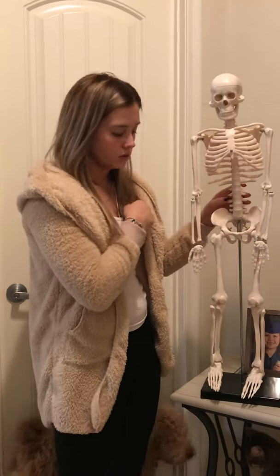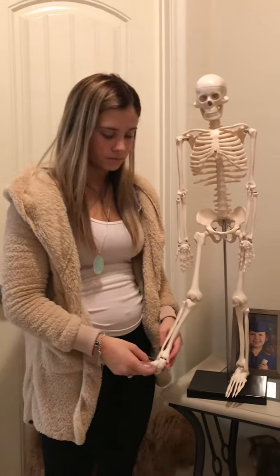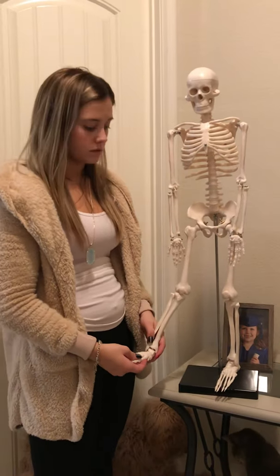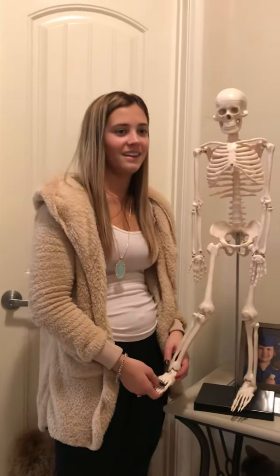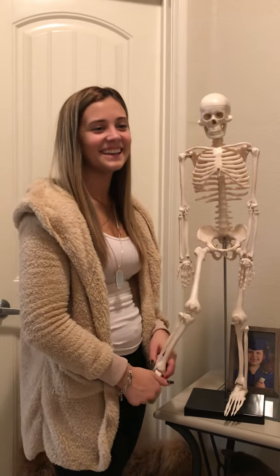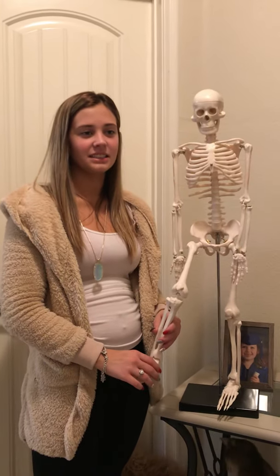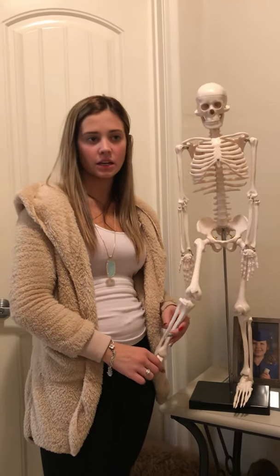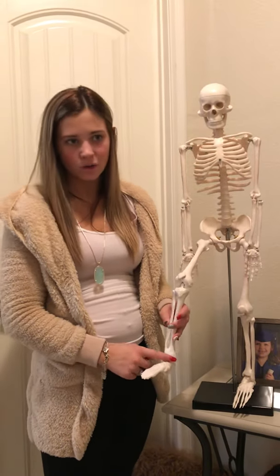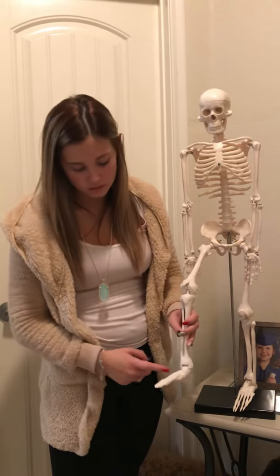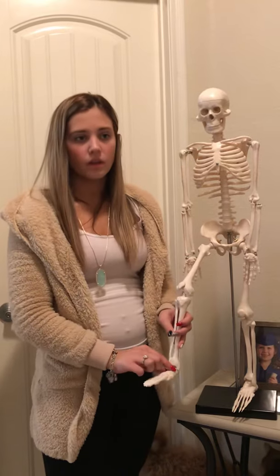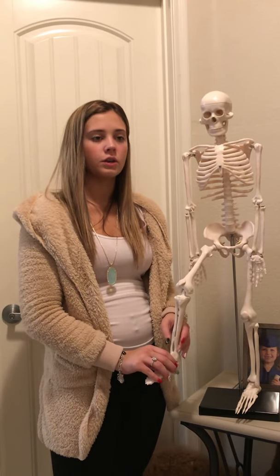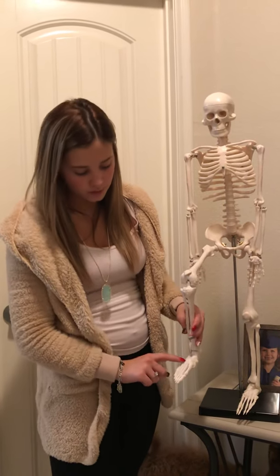Next I'm going to talk about the ankle and the foot. The calcaneus, I think I said it correctly, is kind of like your ankle. It's the bone that's right here, like above your foot. The cuboid is in your foot right here.